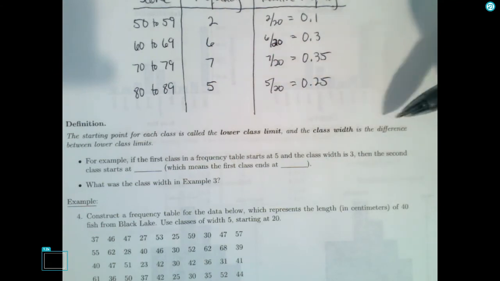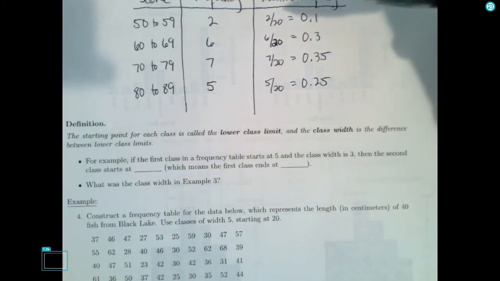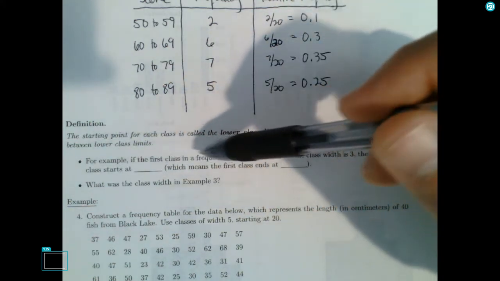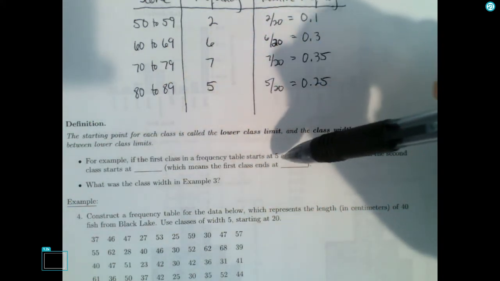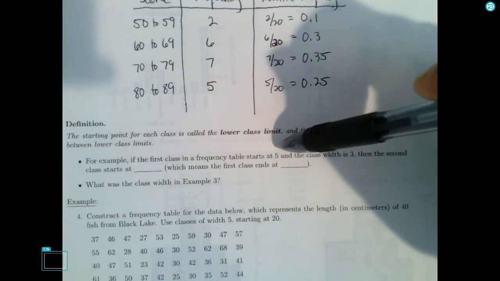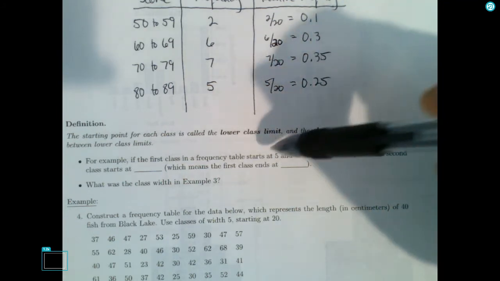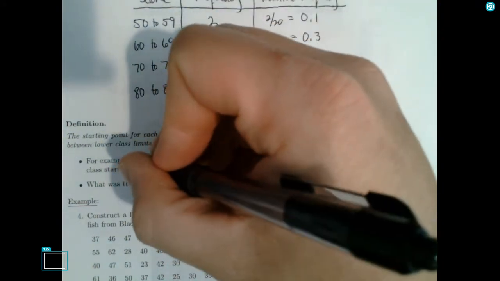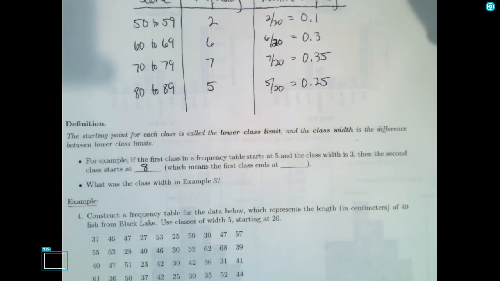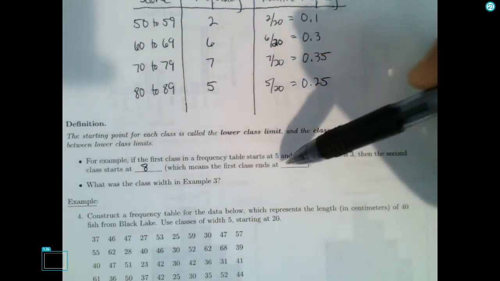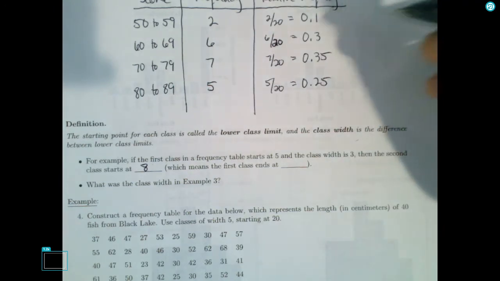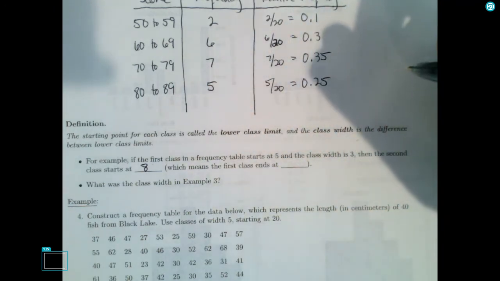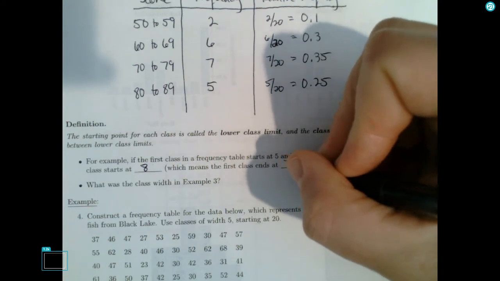The class width is the difference between lower class limits. Okay? So for example, if the first class in a frequency table starts at 5 and the class width is 3, then what that means is that the second class has to start at 5 plus 3, which is 8. Now, if the second class starts at 8, then that means the first class needs to end before 8, right? It needs to end at like 7.9 or something like that, right?